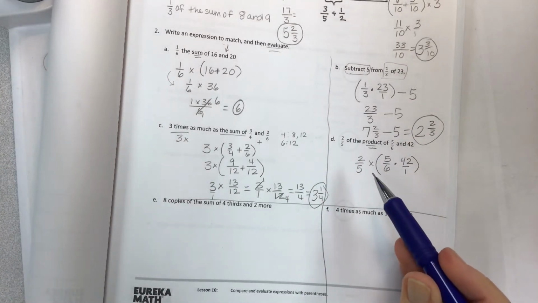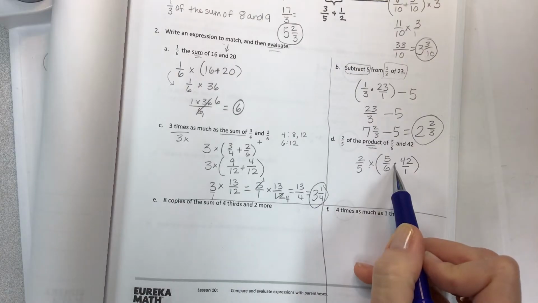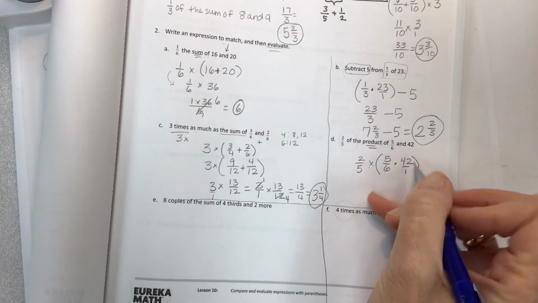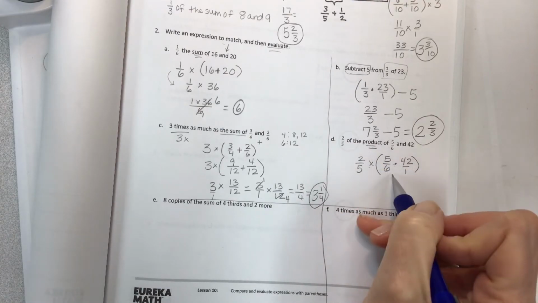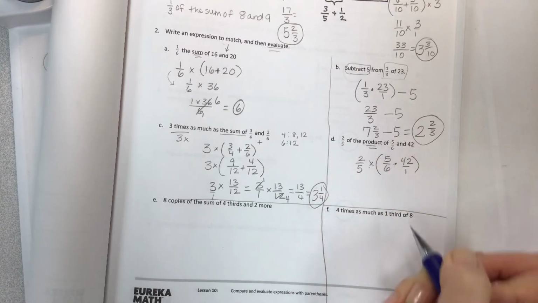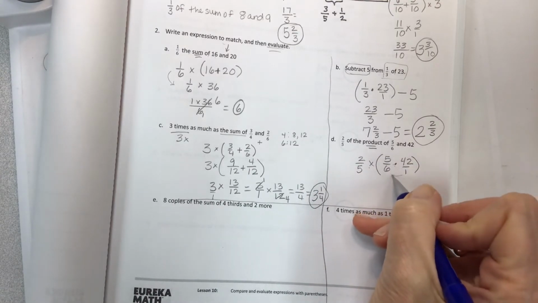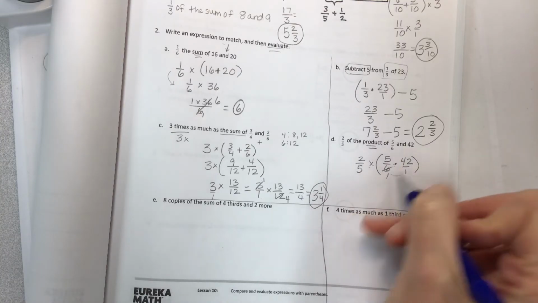So 2/5 of the product would be a multiplication on the outside and multiplication on the inside. But I must solve what's on the inside first because I have to get the product before I can do the multiplication. This product first. Now 6 and 42 are compatible. 6 times what is 42? If I was to switch these two around, I would get 42/6, which is what?